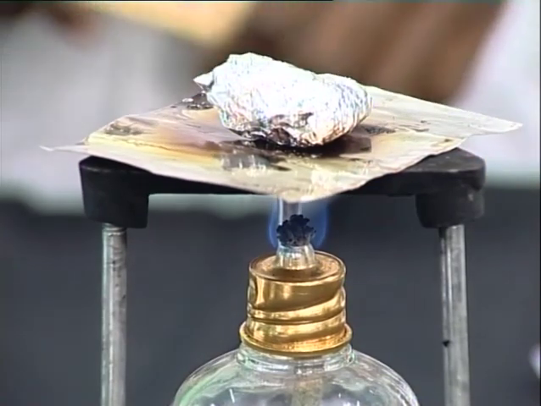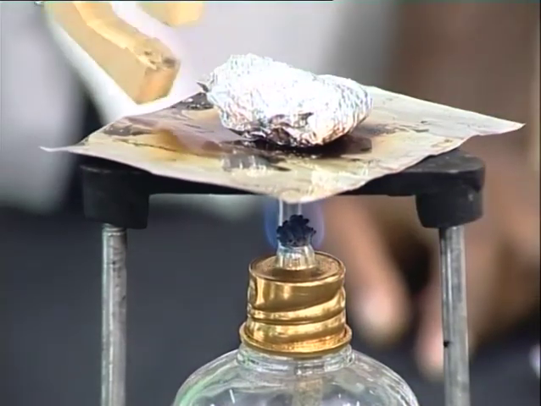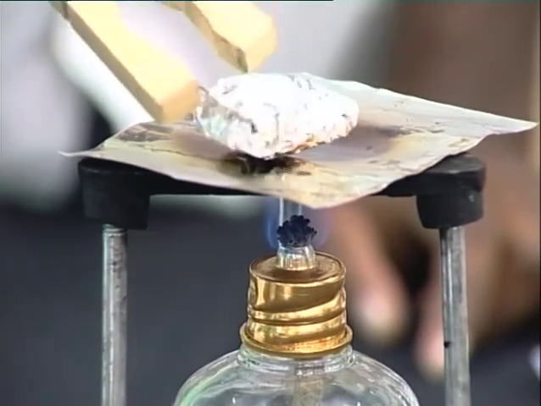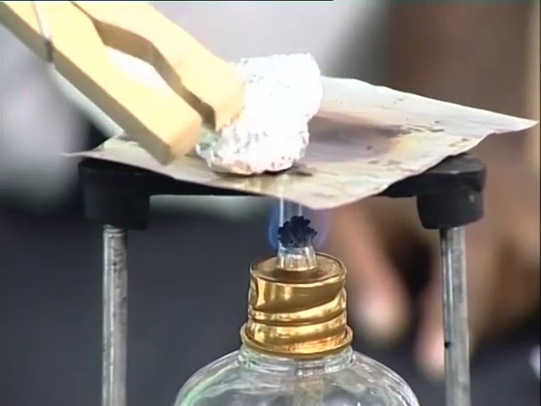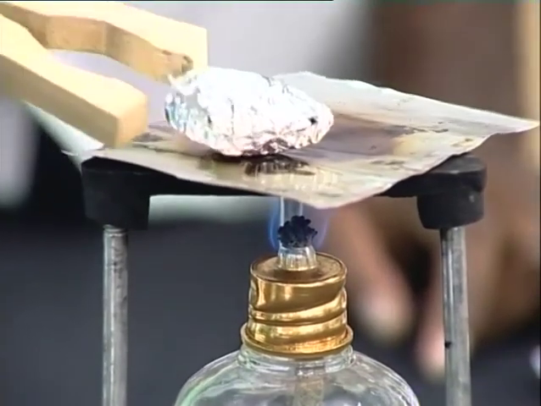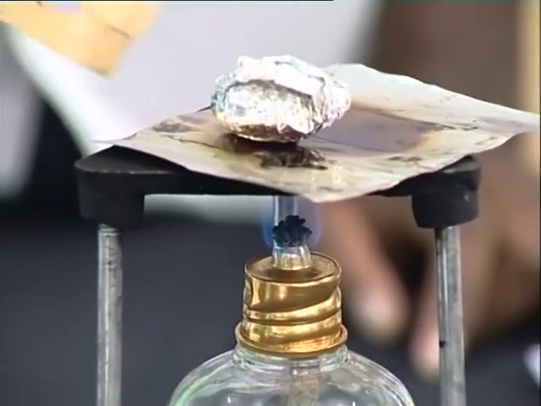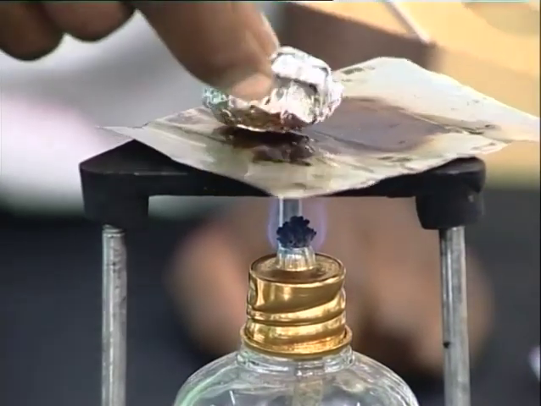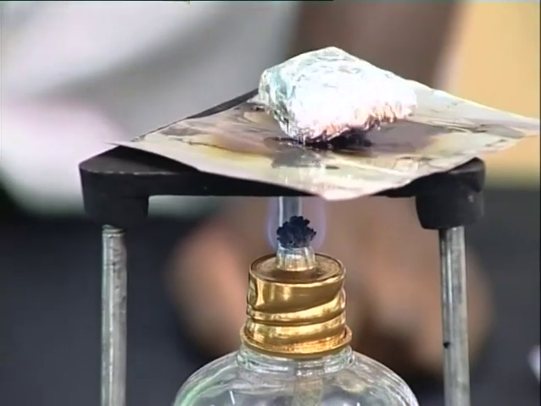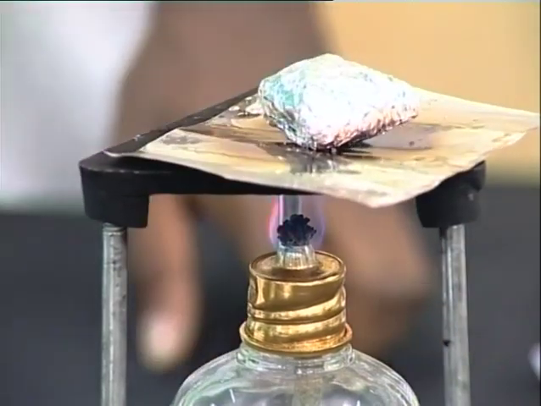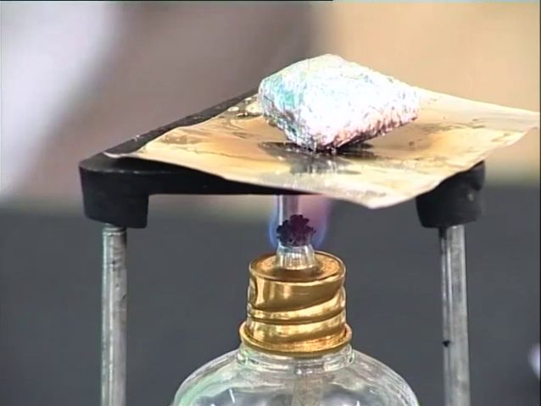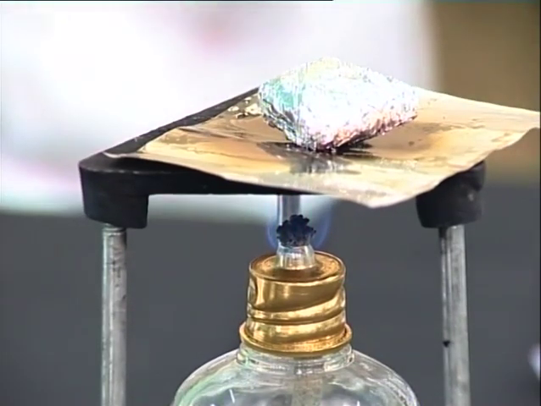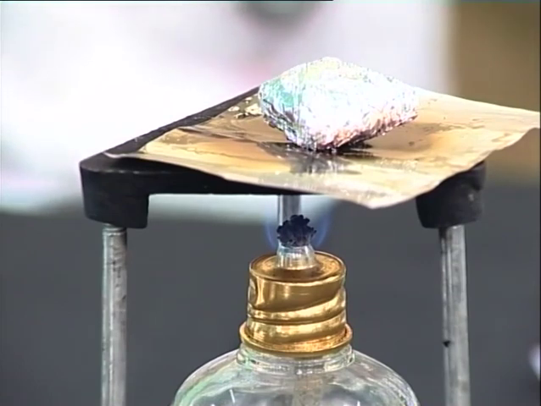Okay. You should check. See if there is any smoke coming out from your wrapped salt.